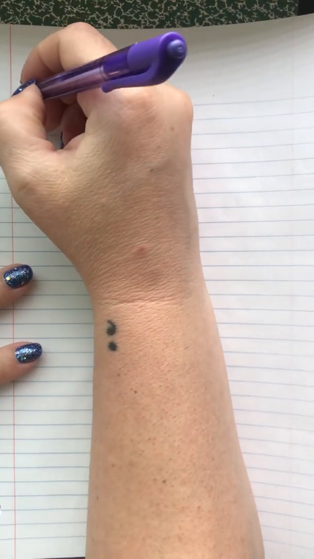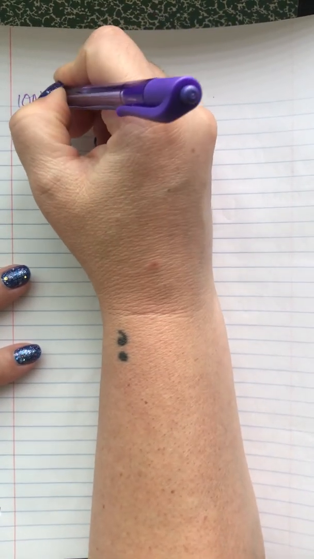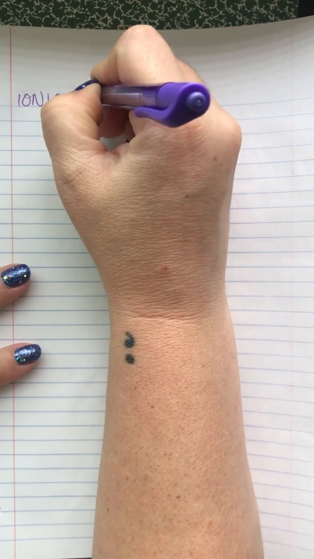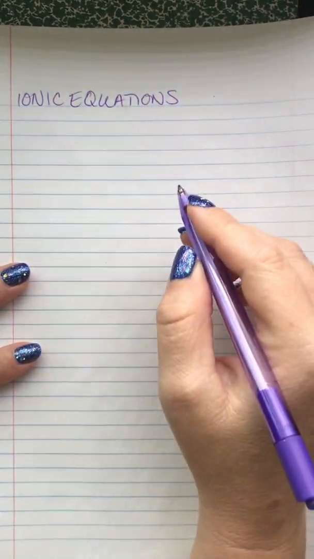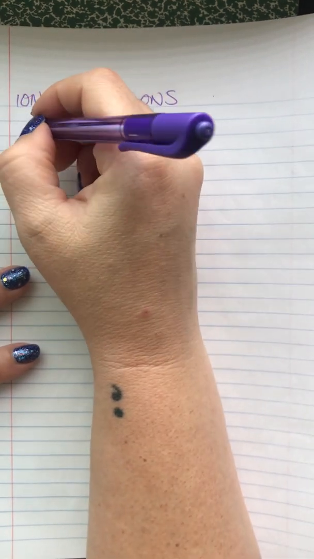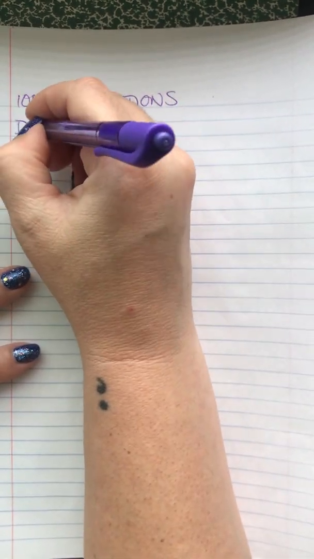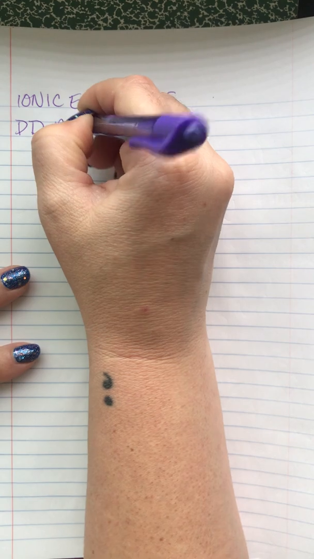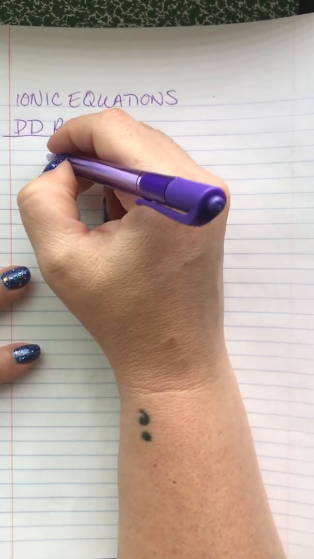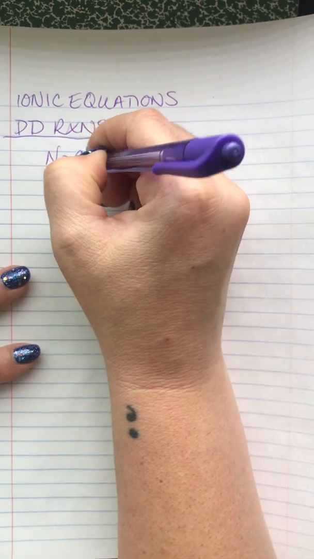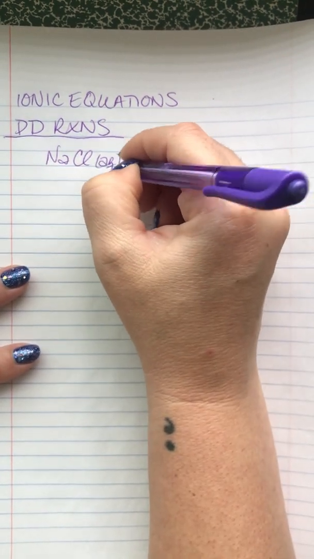So now we're going to get into ionic equations. Okay, so these are pretty much exclusively going to be double displacement reactions, right? So let's do a simple one to start.